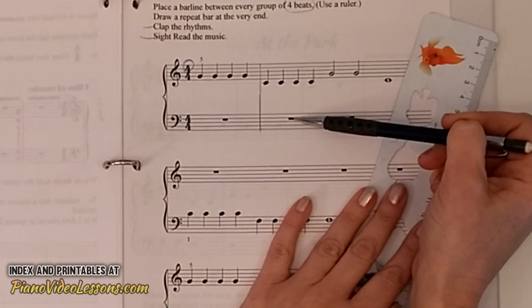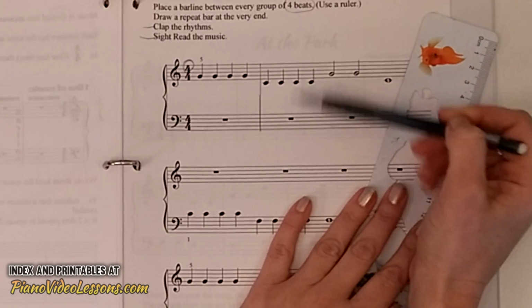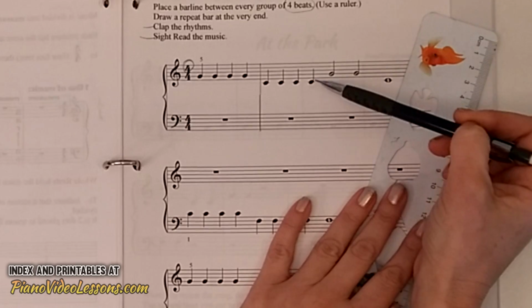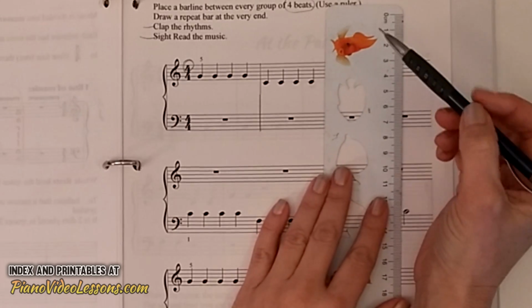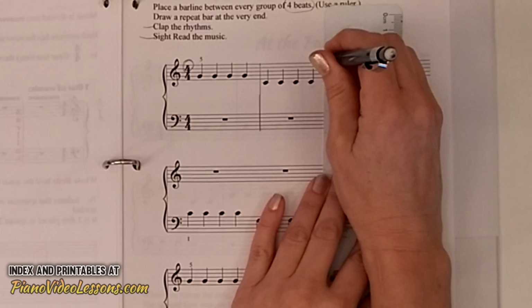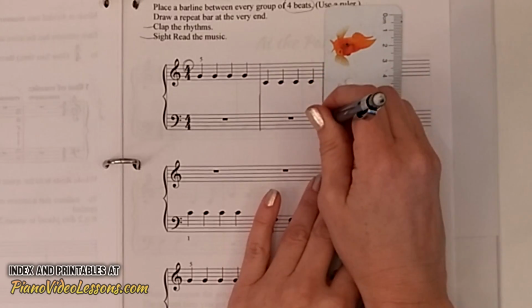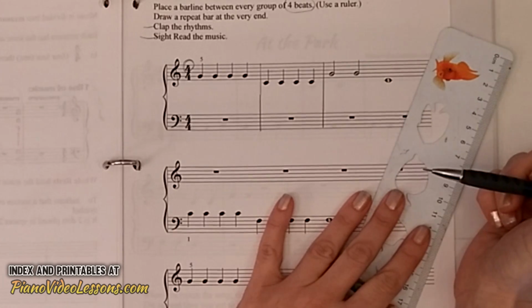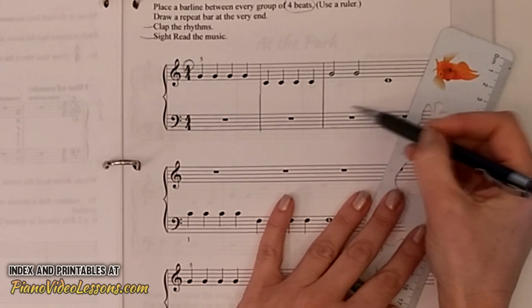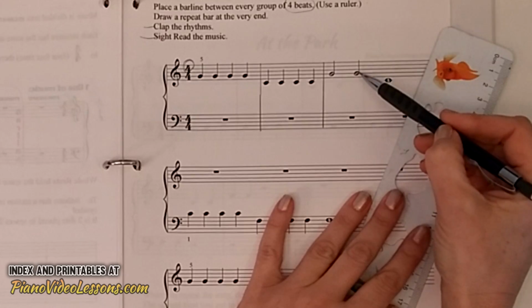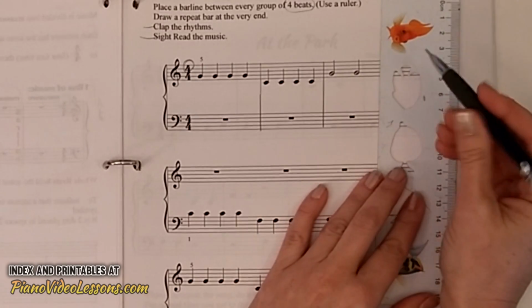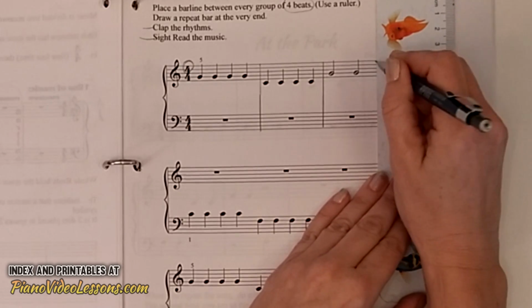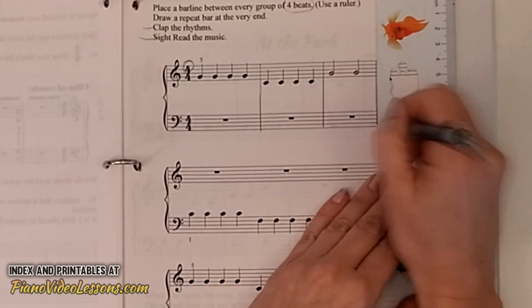So here's a whole rest. That's not too helpful because it could line up with anything here, but let's count. 1, 2, 3, 4. That was 4 1-beat notes. So I'll put my pencil down here and draw a bar line that goes from the top of the staff to the bottom. Next part, whole rest for left hand, and 2 + 2 is 4. So now I'll use my ruler and I'll draw a straight line going from top to bottom.